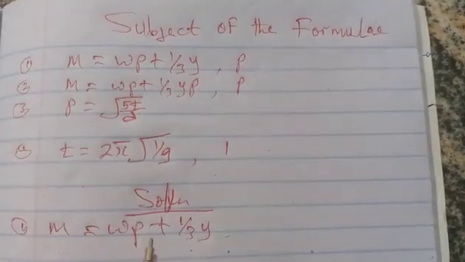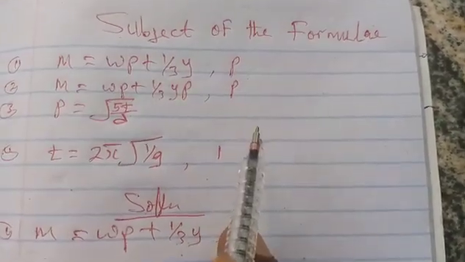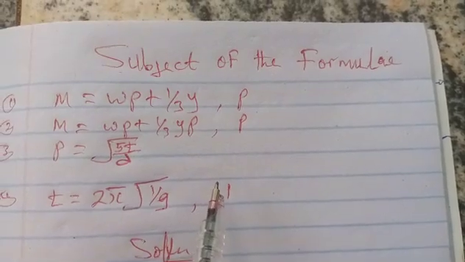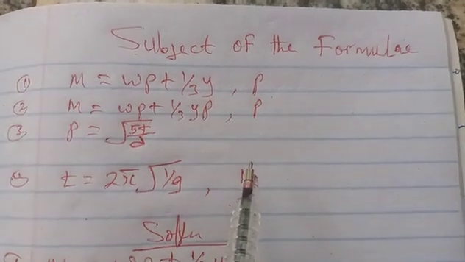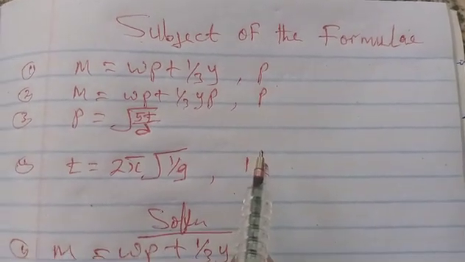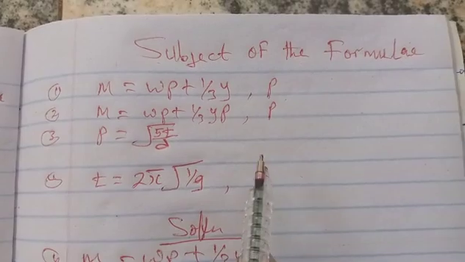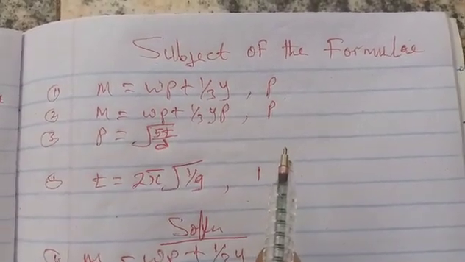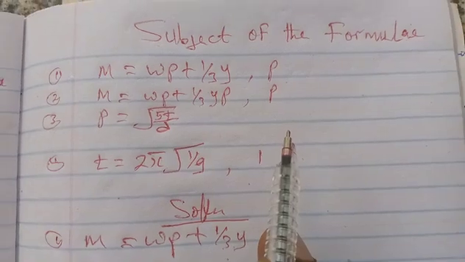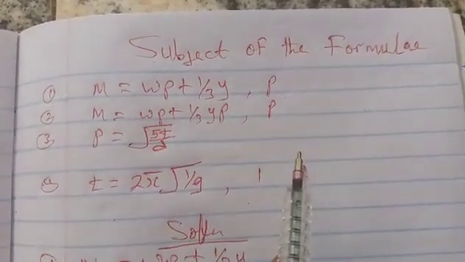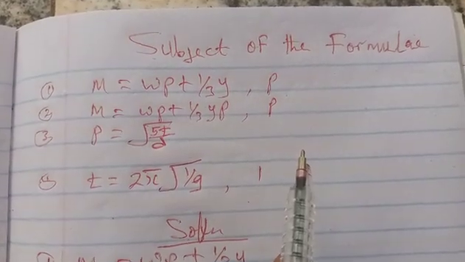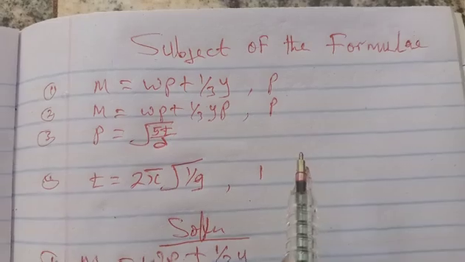Now, today we'll be looking at the subject of the formula, and we have 4 questions here. We'll be solving all four, and if time does not permit, of course, we're going to solve only two. This subject of formula is a concept in mathematics that you need to know as an economics student, or if you are a student of any mathematics related courses. So please pay attention. Now let's start with number one.